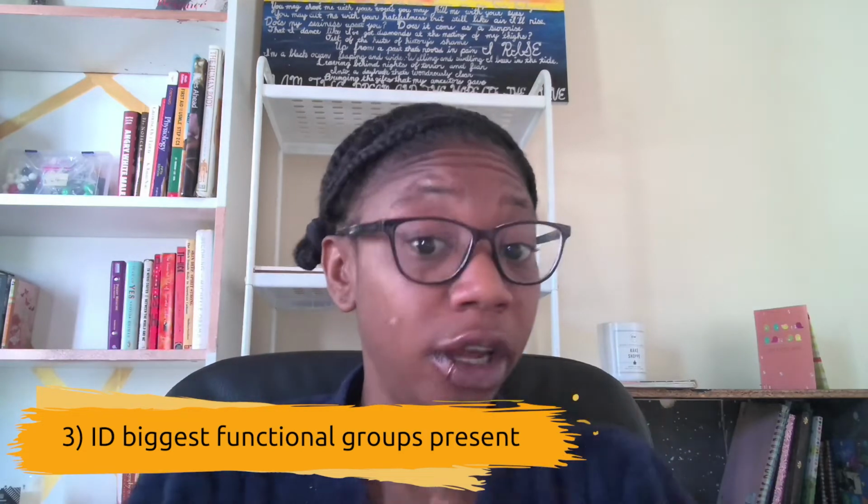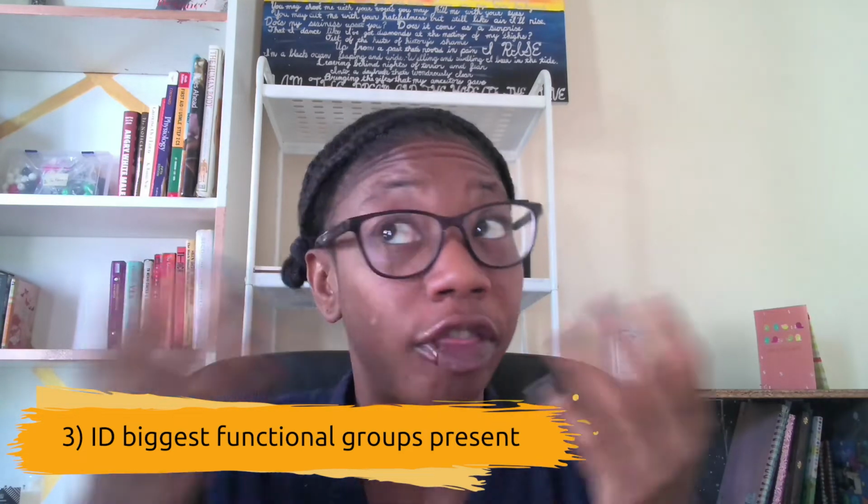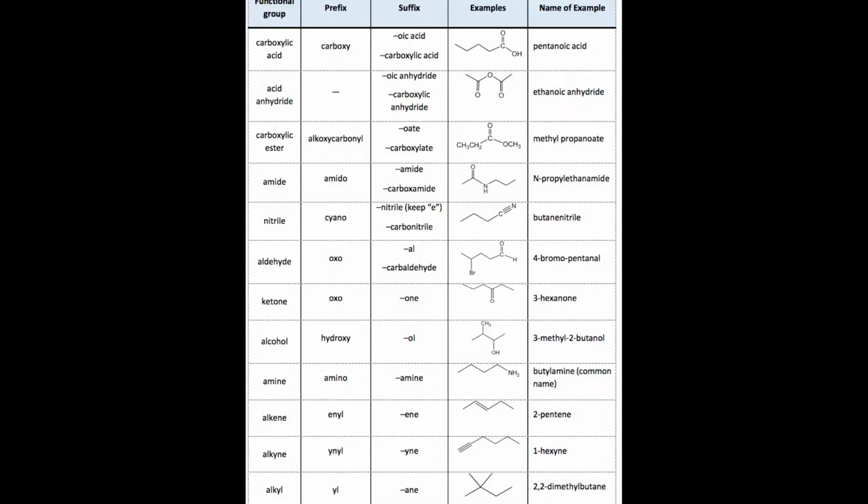For example, you could have a carbon double bonded to an oxygen, that's an aldehyde, but if it's a carbon double bonded to an oxygen and the carbon is also bound to an OH group, this is now a carboxylic acid, and a carboxylic acid has a higher priority than an aldehyde. Memorize the functional groups based on their order of priority. Here's the chart to help you figure it out.